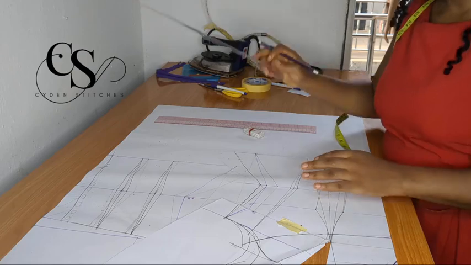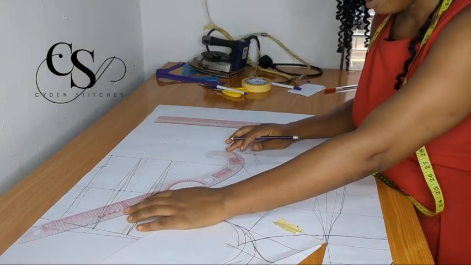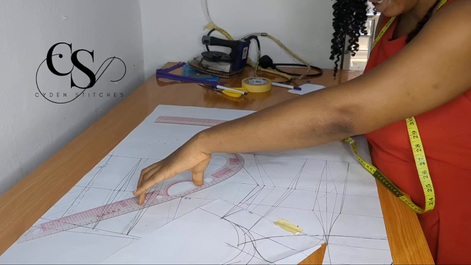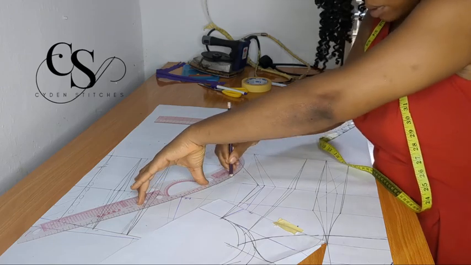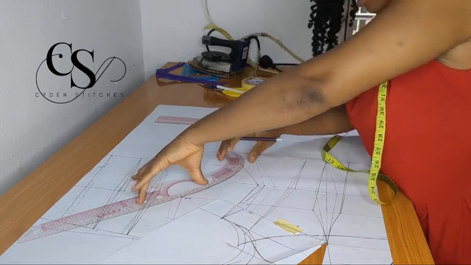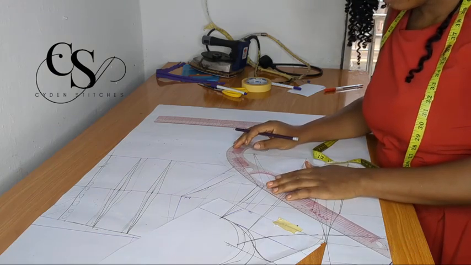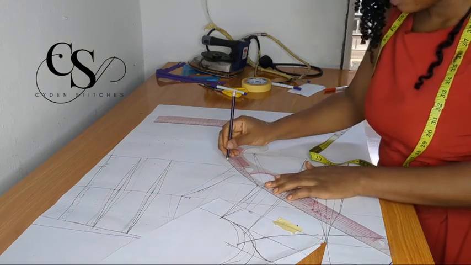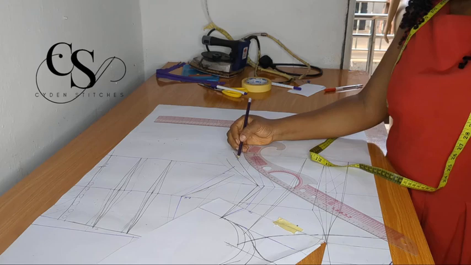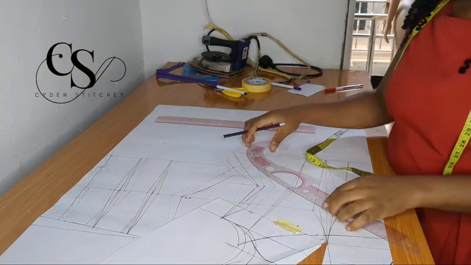Then I'm going to come with my curve. I don't want the hips to be too exaggerated. I'm going to see how I'm placing my curve. I'll place it like this, and then I'll connect it to the waistline like this. I'll also do the same thing for the front. I'll connect it to the waistline. And then from this point, I'll connect it to this part like this.